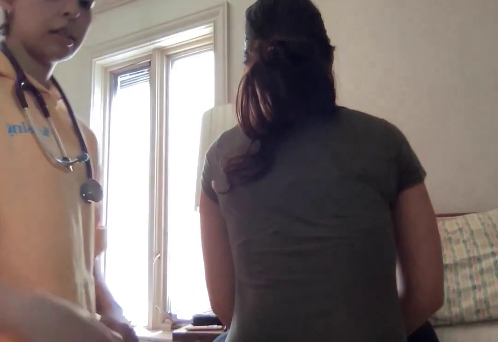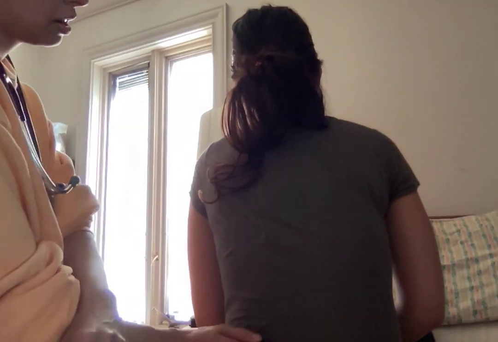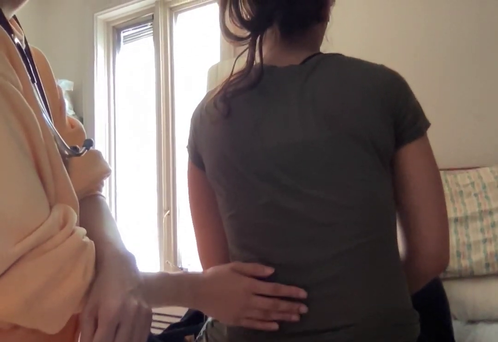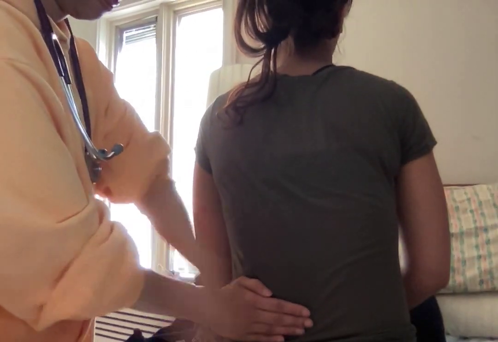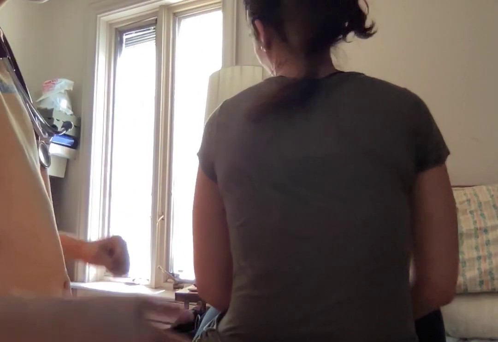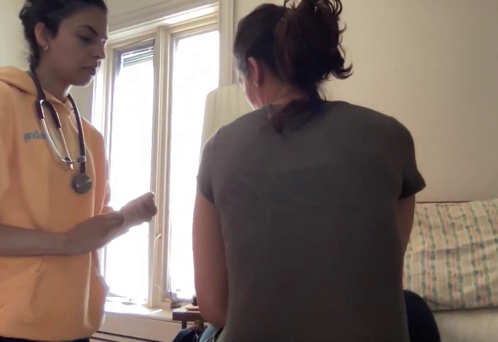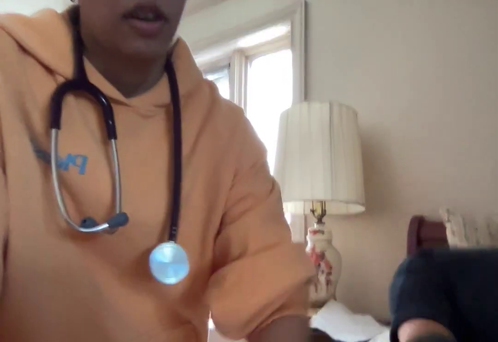So the way that this part of the exam works is I'm going to put my hands on your right flank and I'm going to kind of punch it, and this is testing for kidney stones or hydronephrosis. So since you did not jump, there's no reaction to it, the test is negative, and this sums up the test for cardiac and abdomen. Good, right? Yeah.